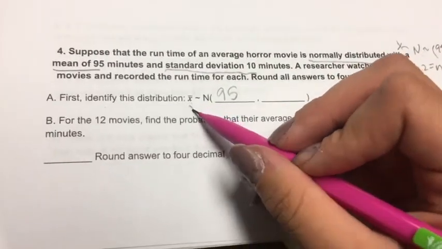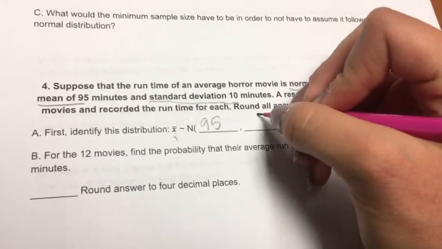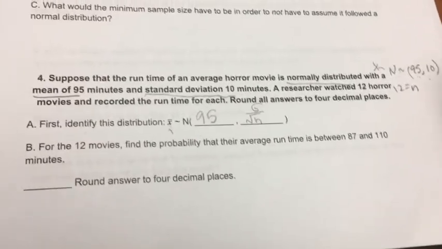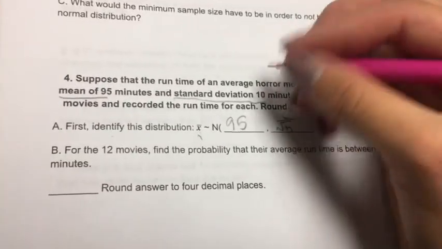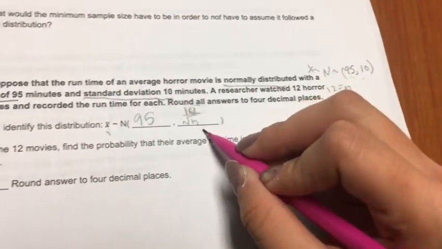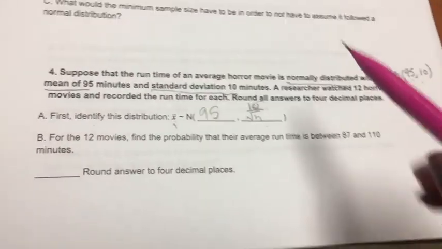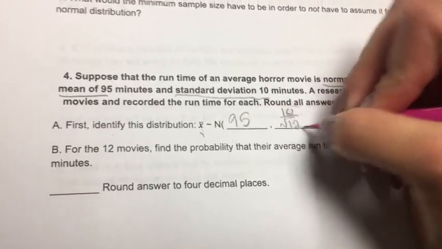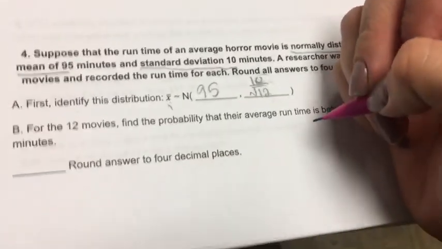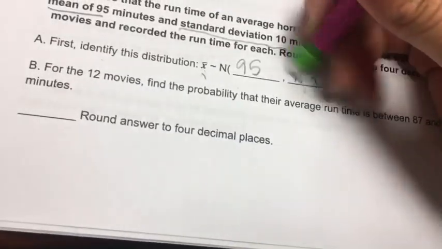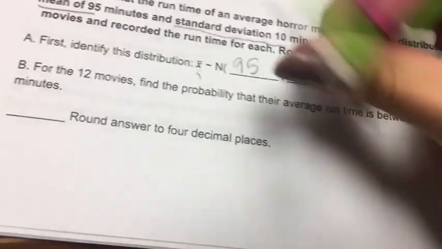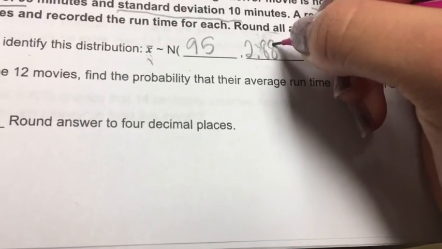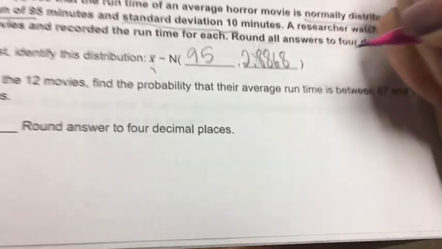And since it's a sample mean, the way that you get your standard deviation is you take the old standard deviation and then you divide it by the square root of your n. So my old standard deviation was 10, so 10 is going to go right here. And then n is your sample size. They tell you that there were 12 movies that were recorded, so 12 is going to go in place of the n. So your new standard deviation is going to be 10 divided by the square root of 12. And after working that out, I get that my new standard deviation for the sample mean is 2.8868 rounded.